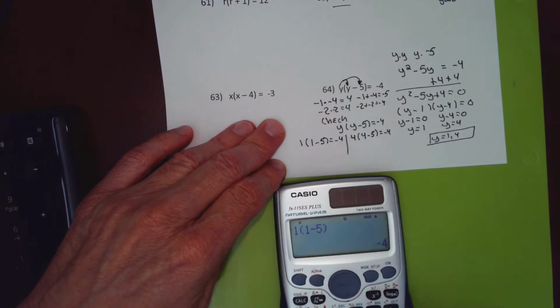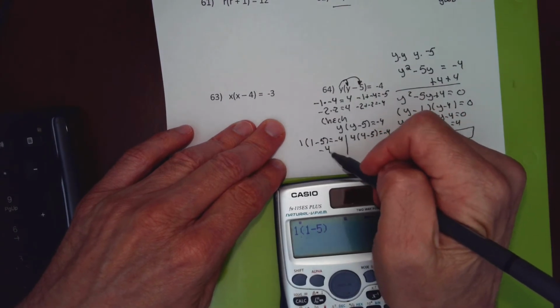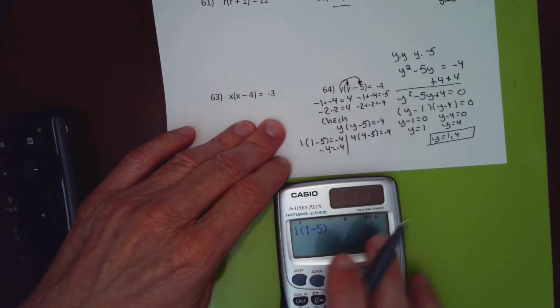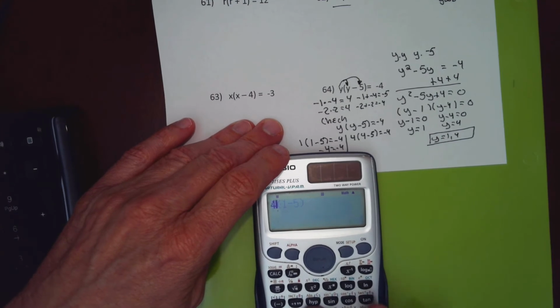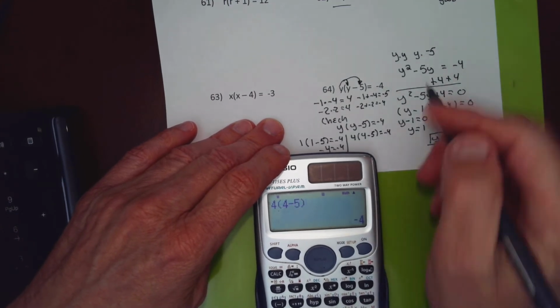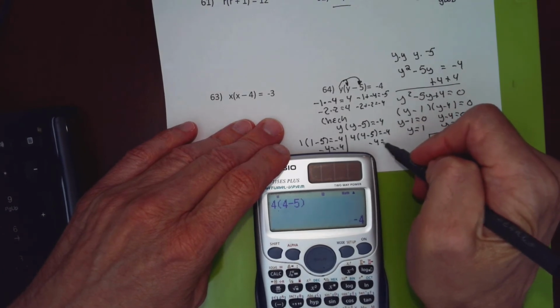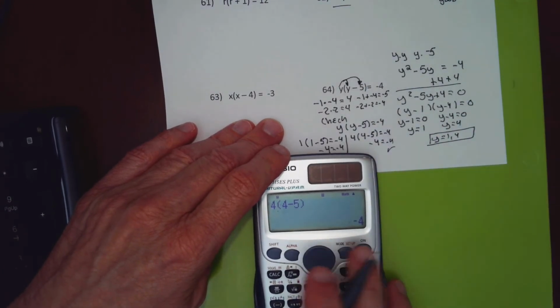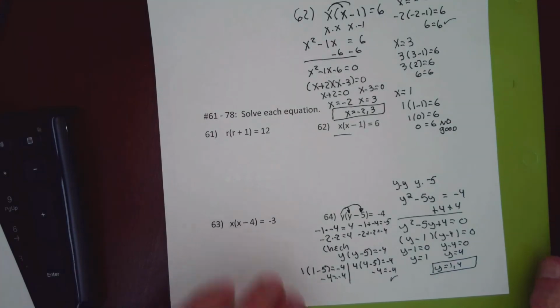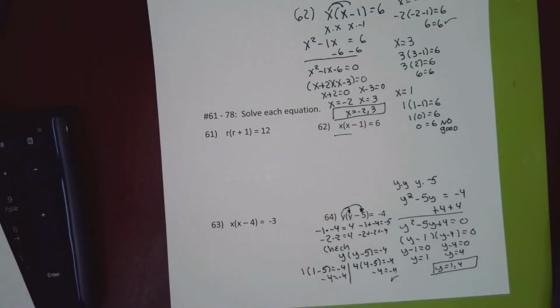That gives me negative 4, so this one's good because it gives me negative 4 on both sides. And the second one, I do 4 times 4 minus 5, and that also checks. That gives me negative 4 equals negative 4. So for these, it's important to check because there are so many steps. It's so easy to make a mistake that you should check.